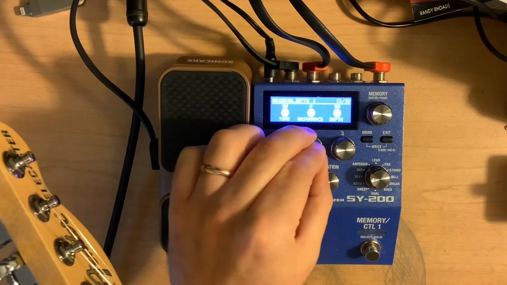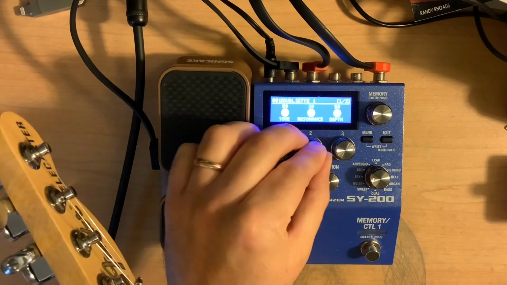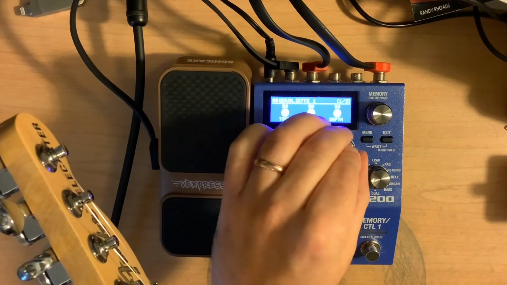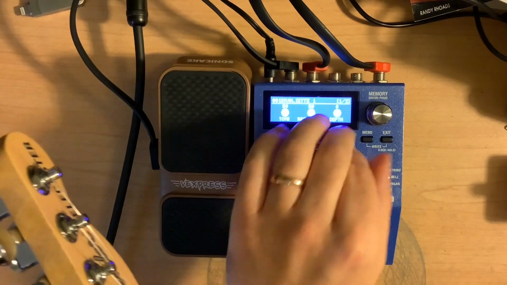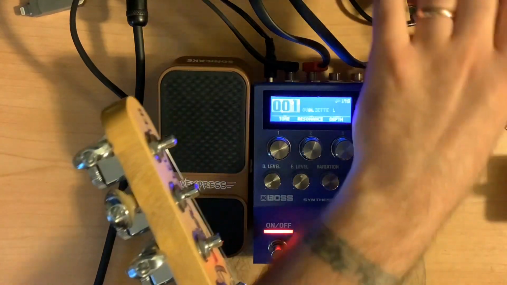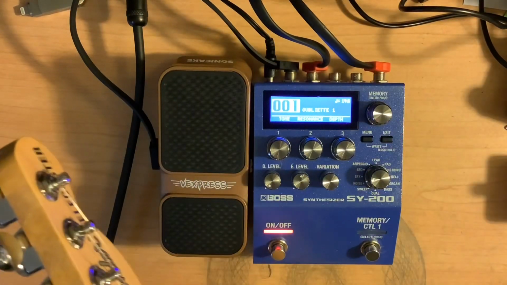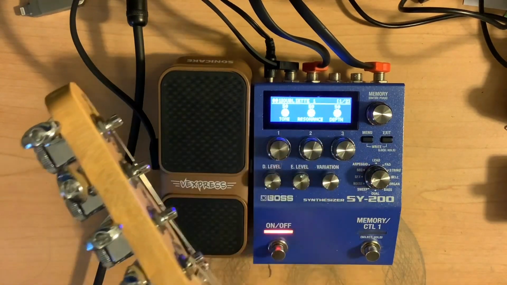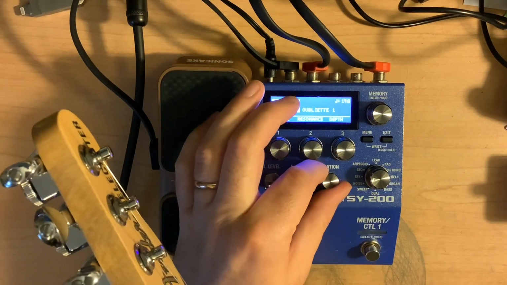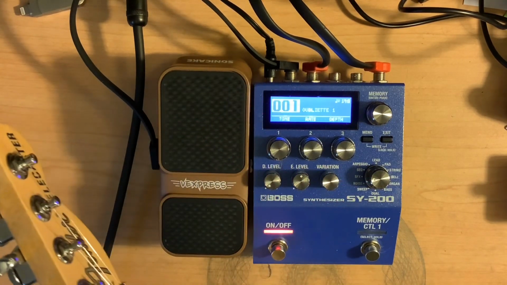Resonance all the way up. Resonance all the way down. Depth all the way up. Okay. Depth is doing a little bit more. Resonance all the way down. There we go. Let's see. Alright. Let's go to the next variation, number 6.